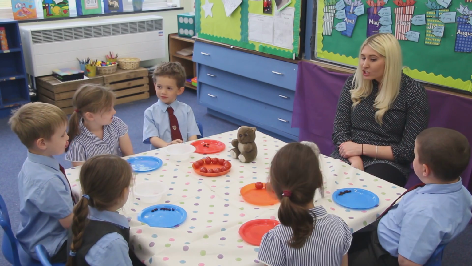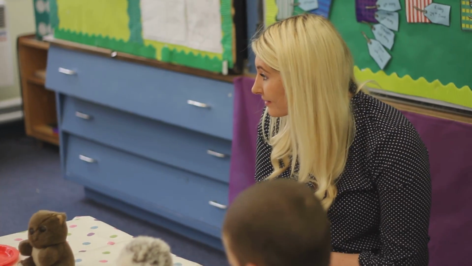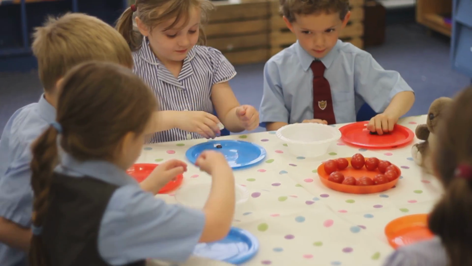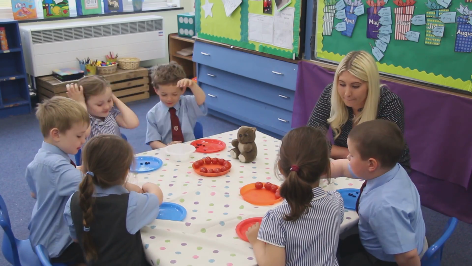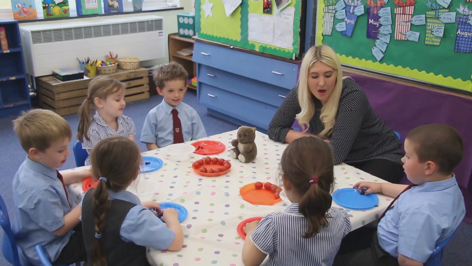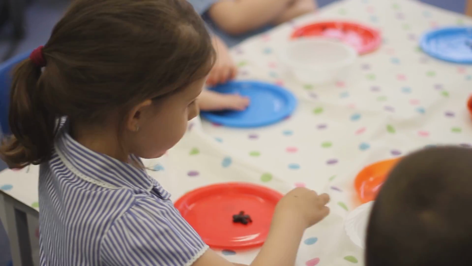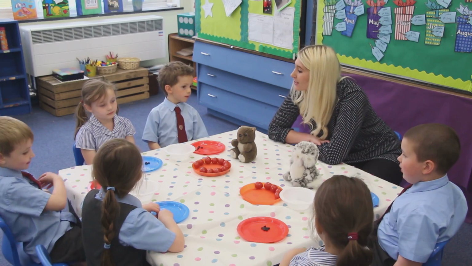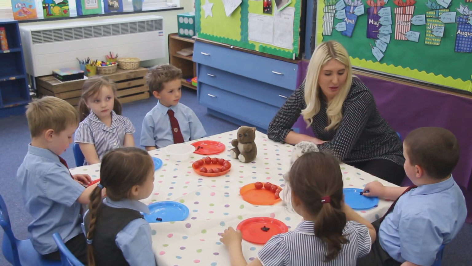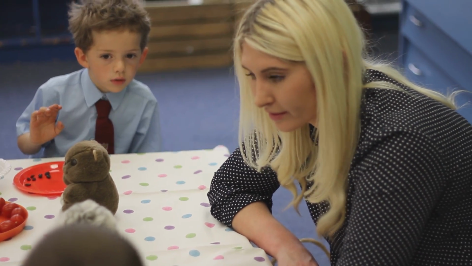This time, should we do it so that the people with the red plates have got more and the blue plates have got fewer? Can we do that? Off you go then. The red plates have got more and the blue plates have got fewer. Okay, so just have a look. And how are we going to check? What could we do? Count them. So Mark, should we start with you? 1, 2, 3. Well done.